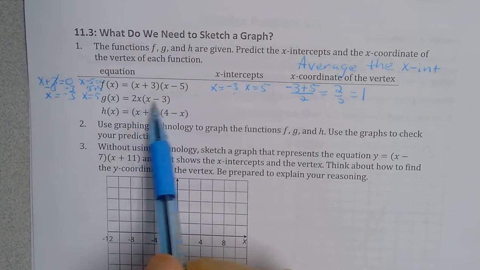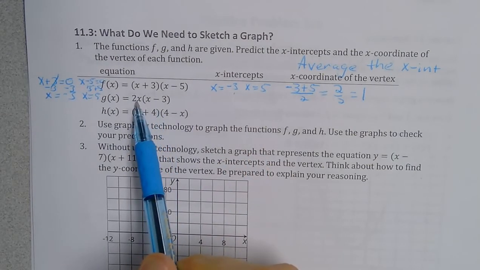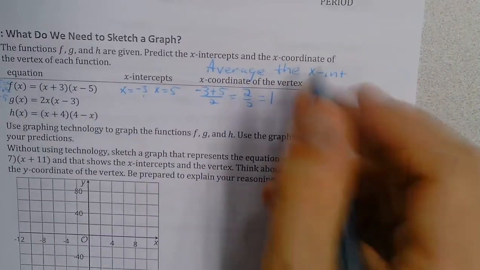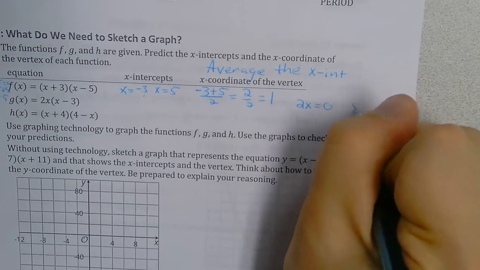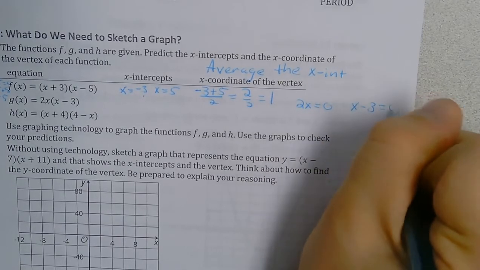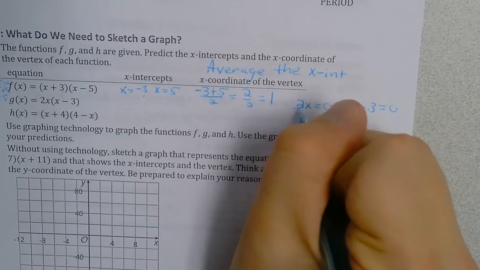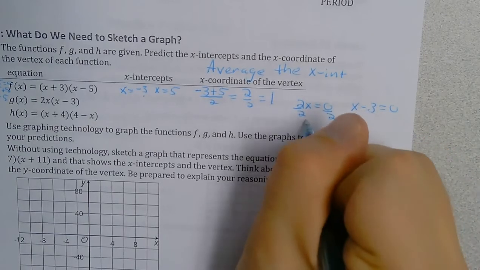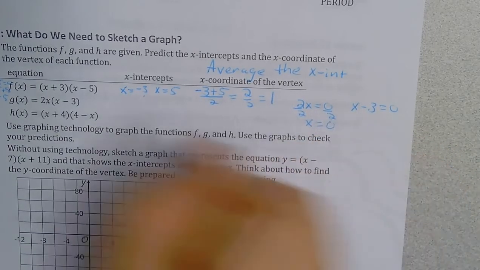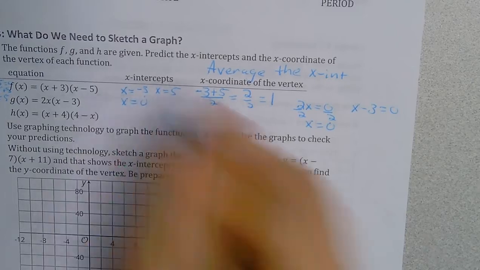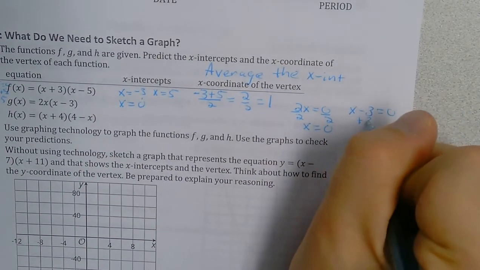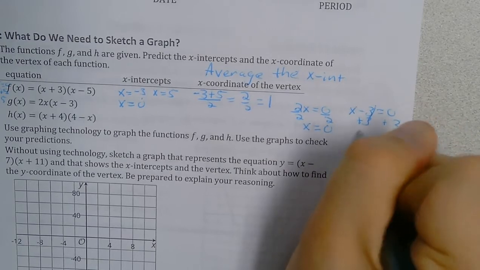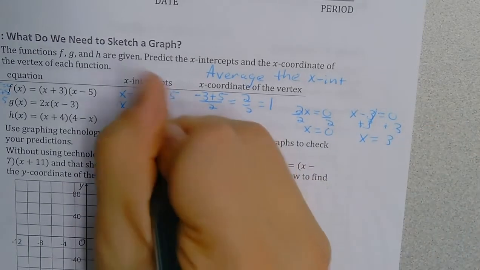So now we're going to solve for my x-intercepts over here. I'm going to put that work over here and say, well, 2x equals 0, and x minus 3 equals 0. So divide both sides by 2, and we see x equals 0. And then solving this simple equation, add 3 to both sides, and then we get x equals 3.